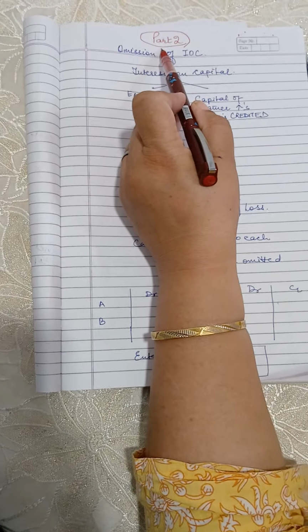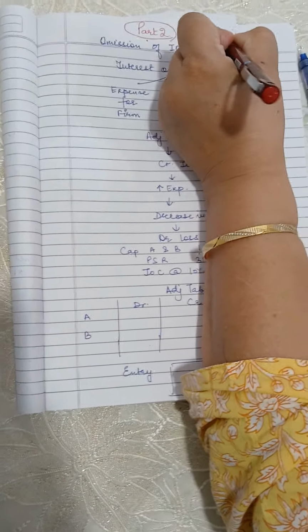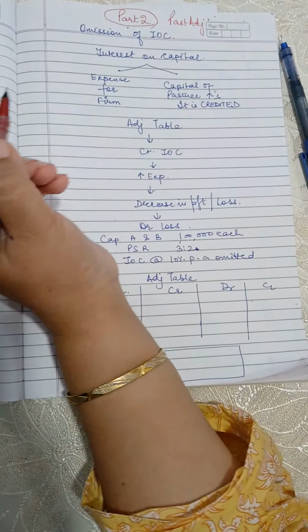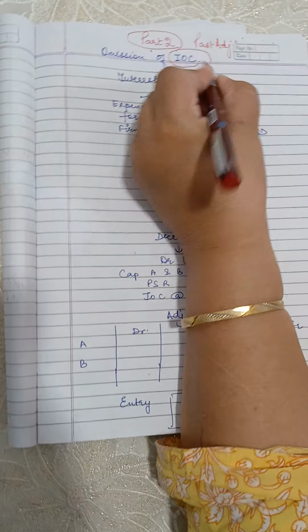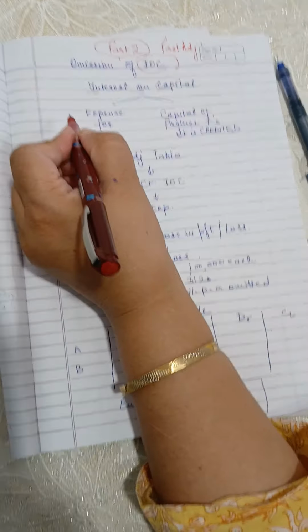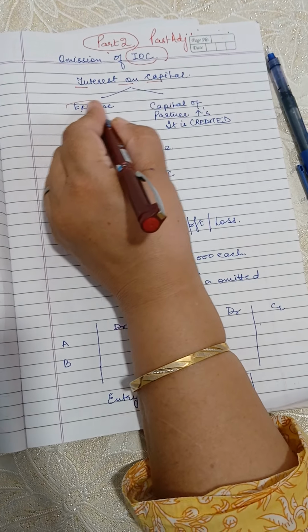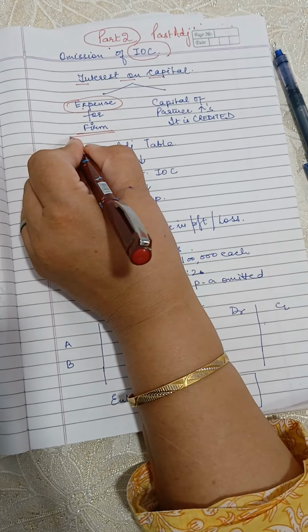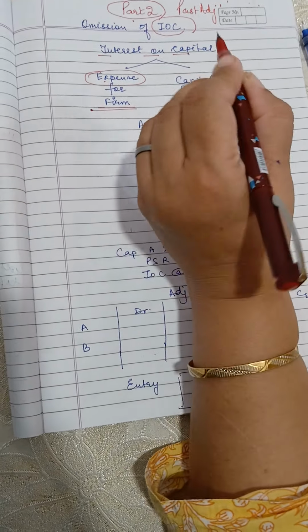This is part 2 of omission under past adjustment. When we forget something, earlier we had seen forgetting salary. Now if it is IOC, meaning interest on capital, when we forget interest on capital, we need to know interest on capital is an expense for the firm. So that means it will come on the debit side of P&L, as you remember.